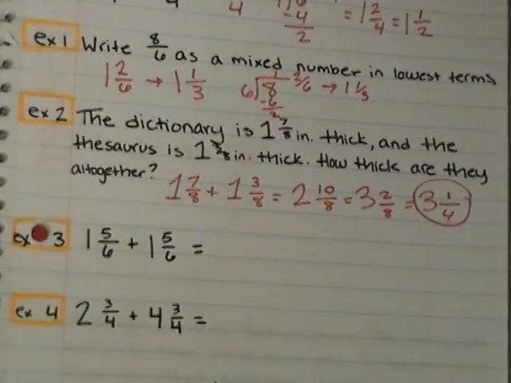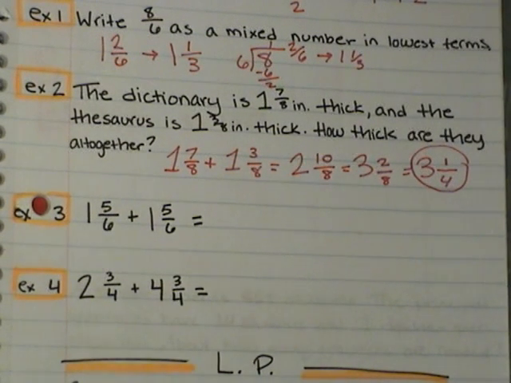Alright, so you have 2 problems down here. They're kind of like the top 2. Go ahead and try them yourself. 1 and 5/6 plus 1 and 5/6. And then 2 and 3/4 plus 4 and 3/4. Try them both by yourself. Pause the video, do them, and then watch me do them and see if you get the same answer. You might do them a little bit differently than I do, but there are 2 methods, so whichever one works best for you.